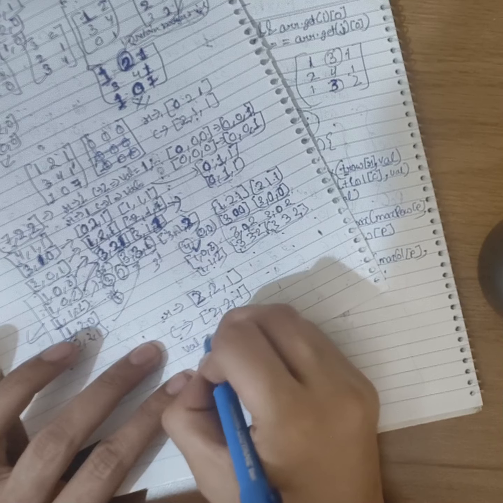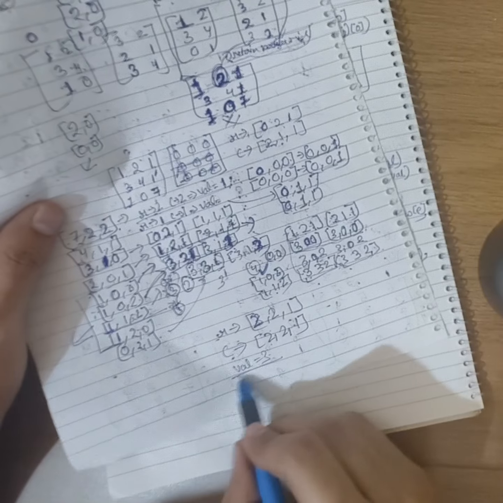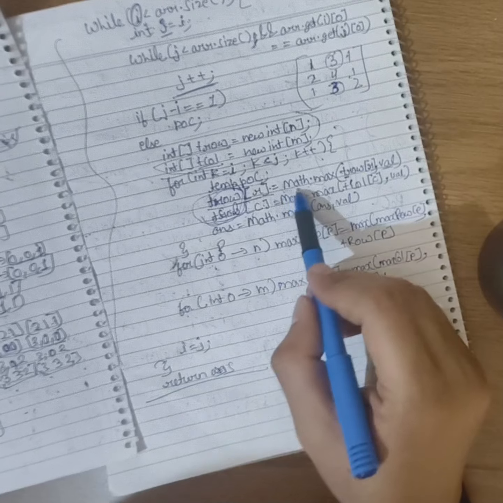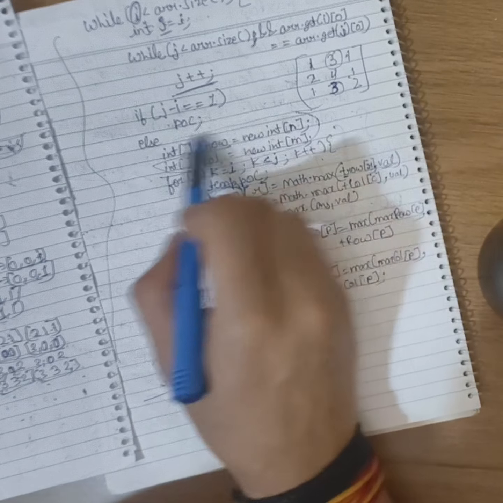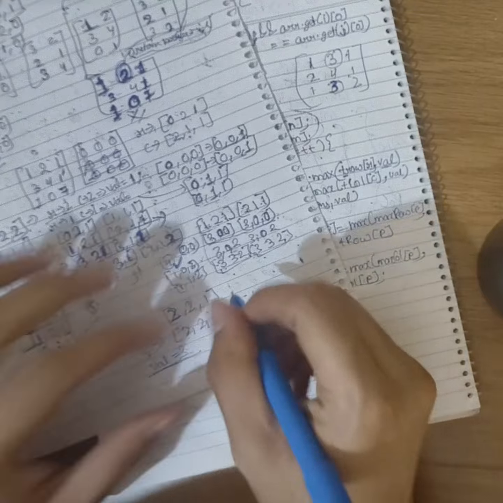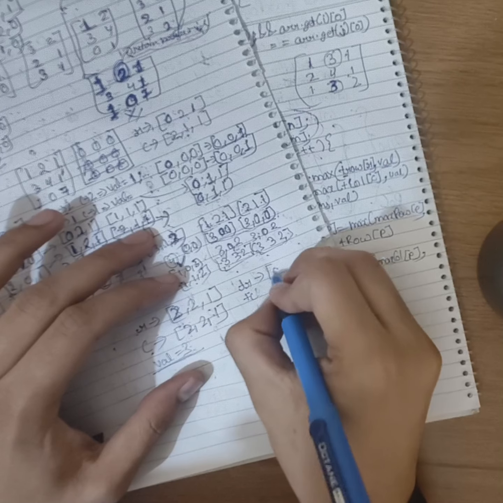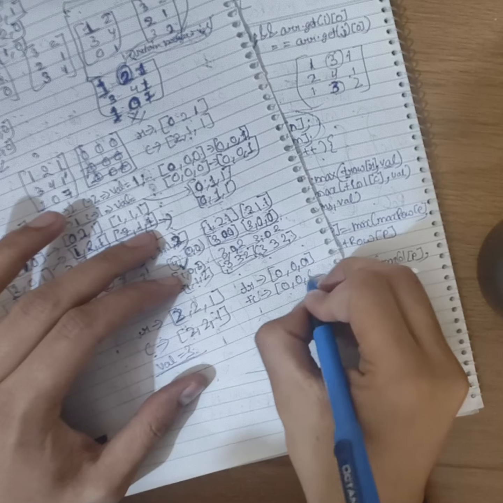Here the values are 3 2 2. Max is 2 plus 1, 3. Now we will populate this empty value. These will be, let's say, TR and TC. That will be initially 0 0 0, and this will be 0 0 0.